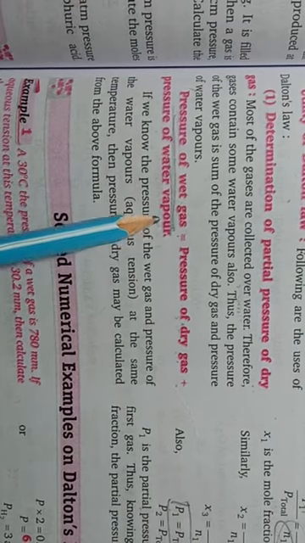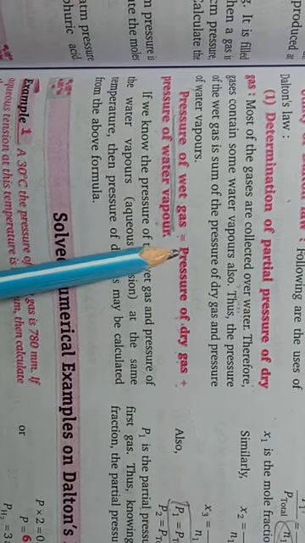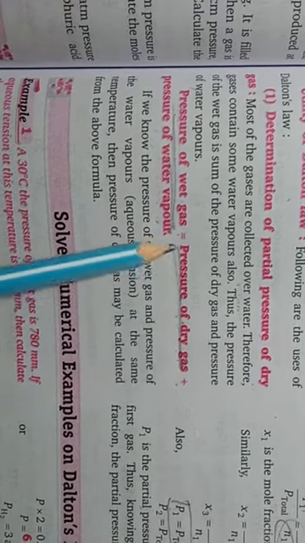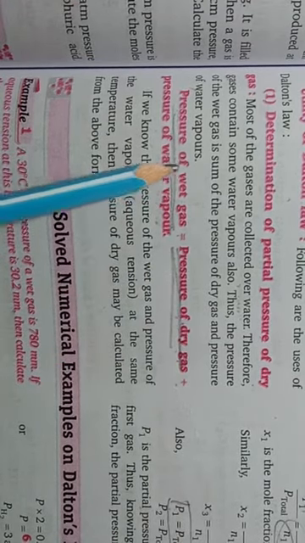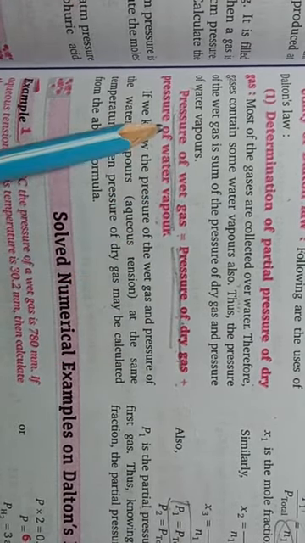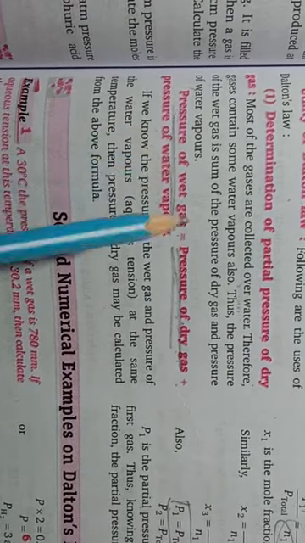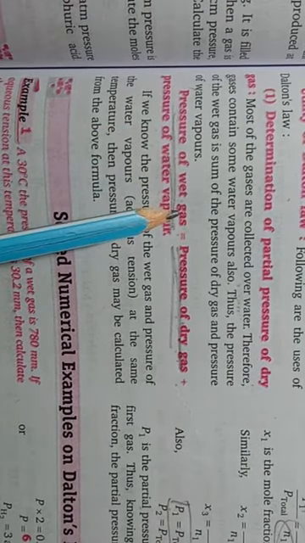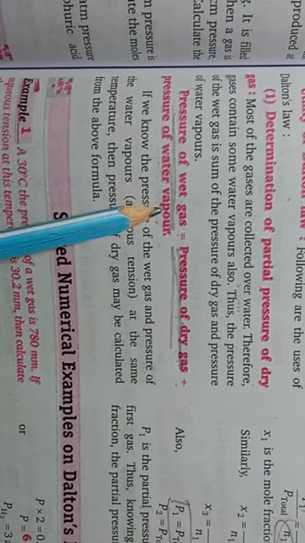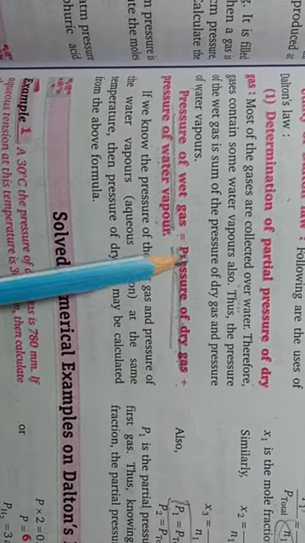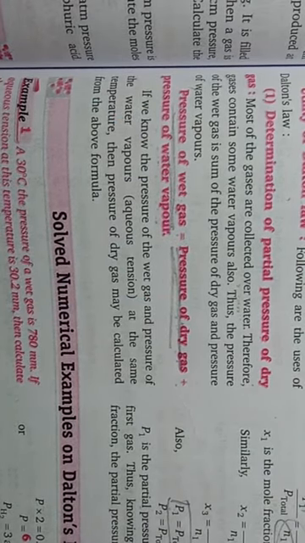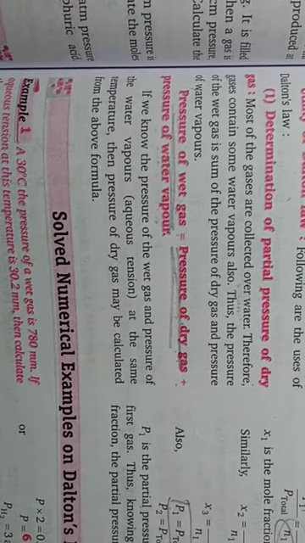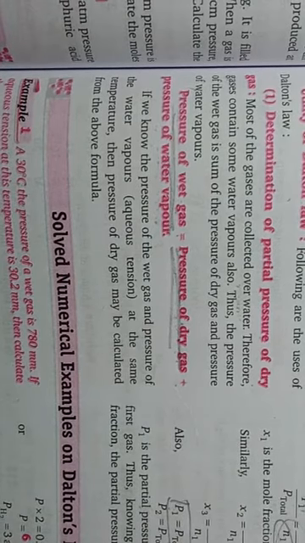Okay students, if we want to calculate the pressure of dry gas, then we change this relation: pressure of wet gas minus pressure of water vapor will be equal to pressure of dry gas. So in this way we can calculate the pressure of a dry gas with the help of water vapor pressure and the pressure of the wet gas.